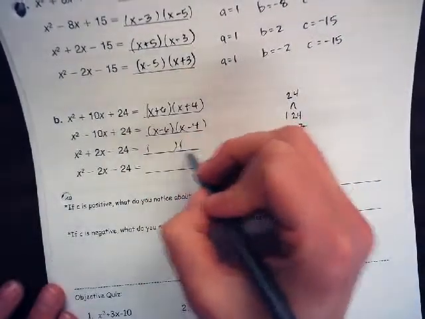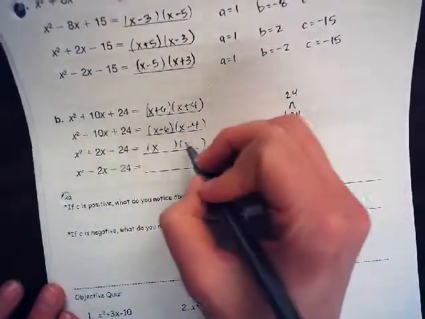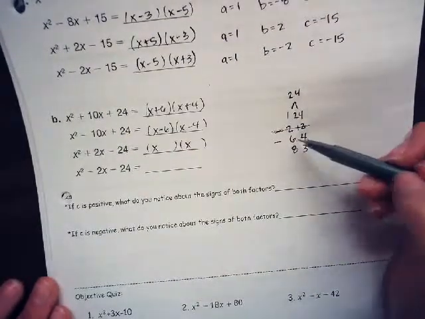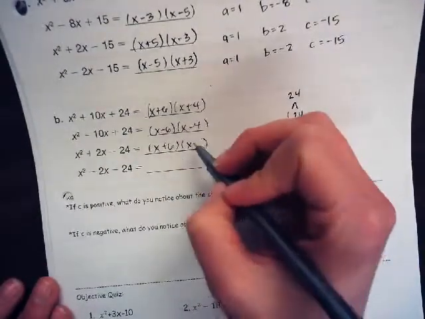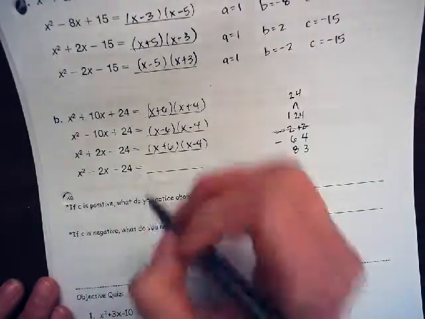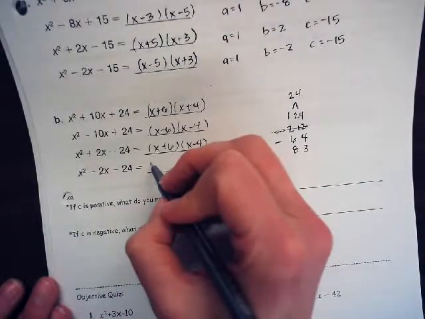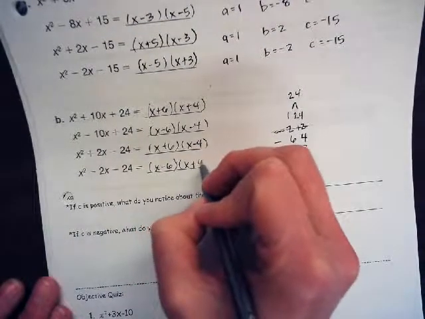This time I'm trying to get a positive 2 in the middle. So that would mean I can do a positive 6 and a negative 4. And this one I'm trying to get a negative 2. So I can go x minus 6, x plus 4.